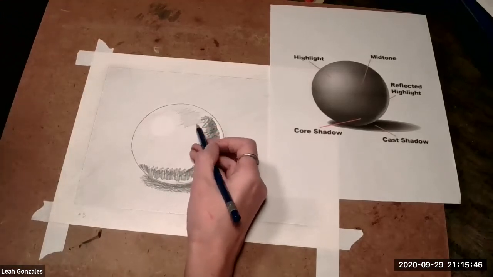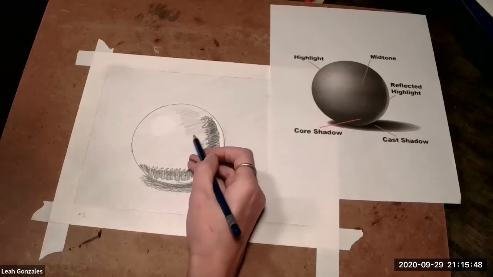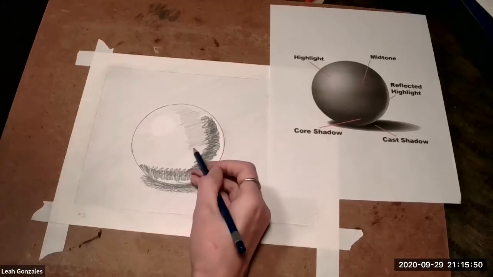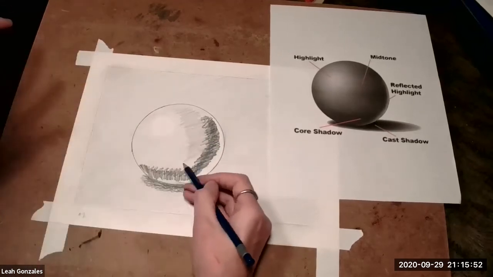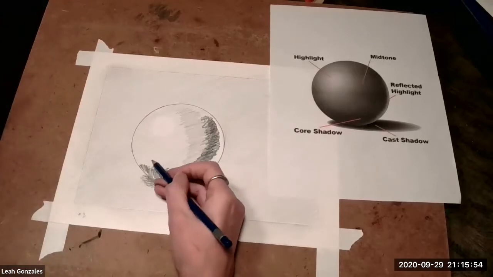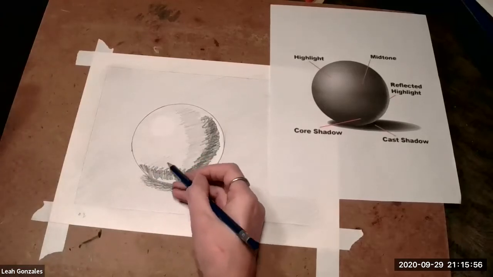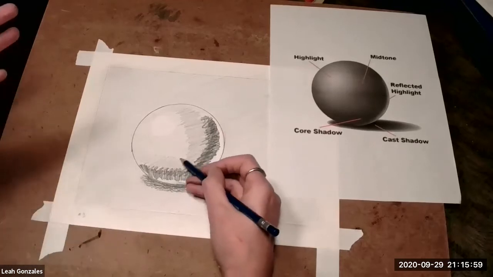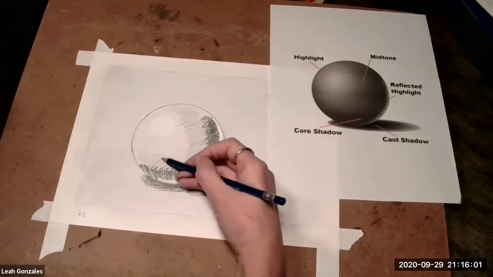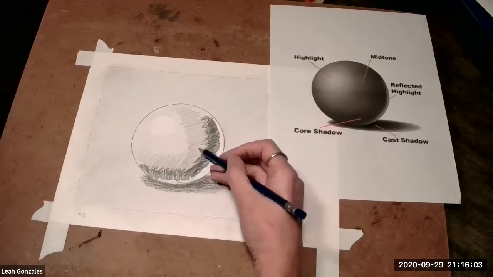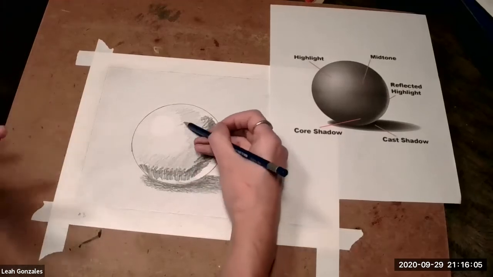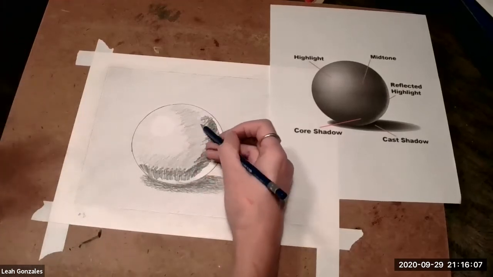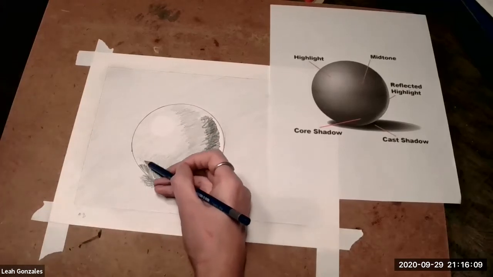What's so nice about buying a pack like this is that you can work with the same amount of pressure being applied from your hand throughout the entire thing. You don't have to think so much about controlling the weight and the pressure of your hand. Because the lead is more resistant, for me, it takes that thought process out.